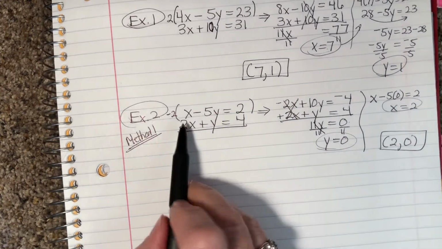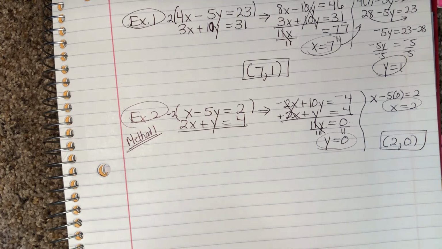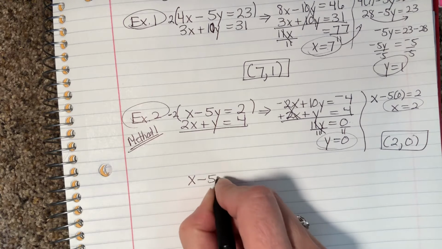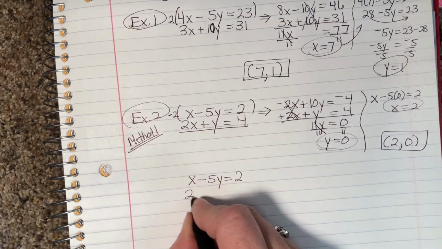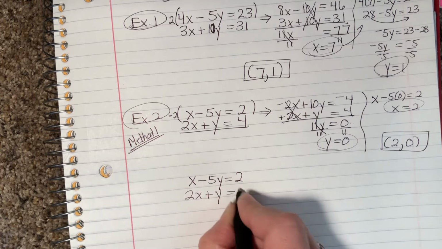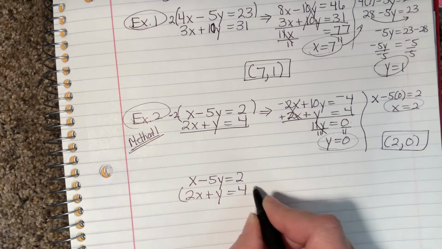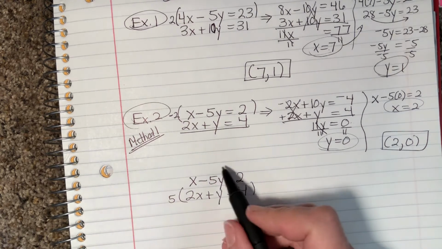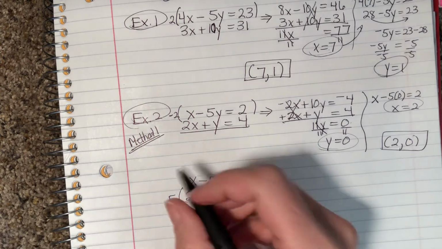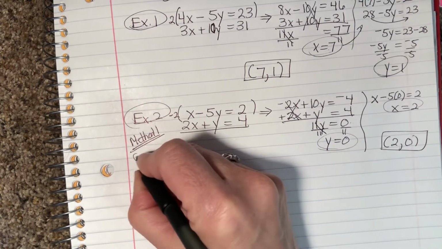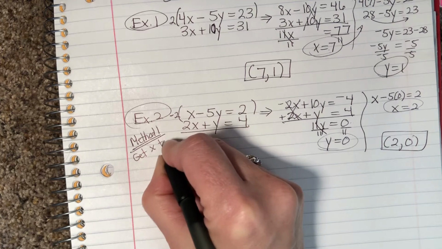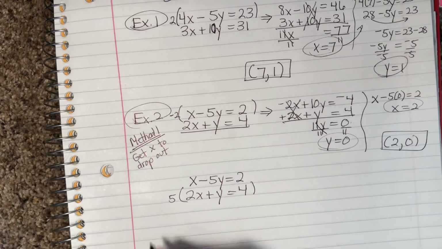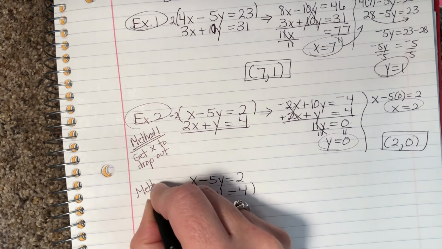Now let's say instead of getting rid of the x terms, I choose to get rid of the y terms. So I'm going to do that same problem. X minus 5y equals 2. 2x plus y equals 4. This time I'm going to multiply the second one by a positive 5, because my goal is to get the y to drop out. So method 1, let me write, get x to drop out. Or method 2.